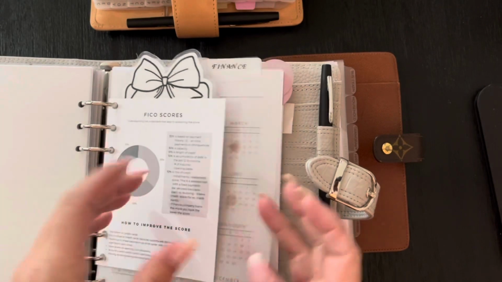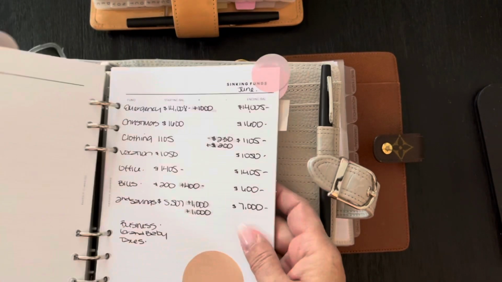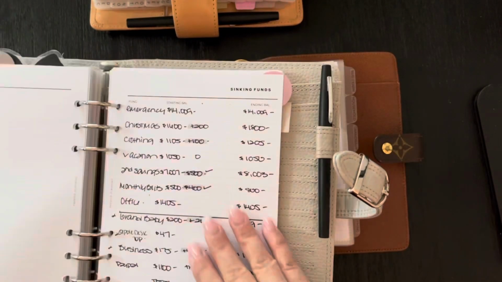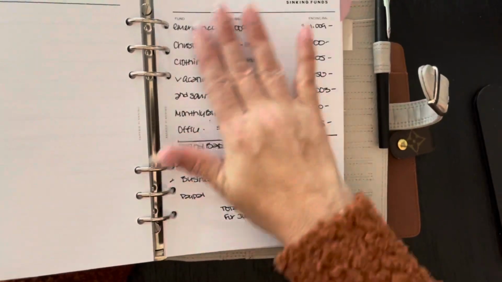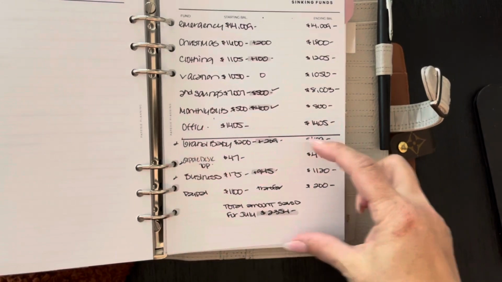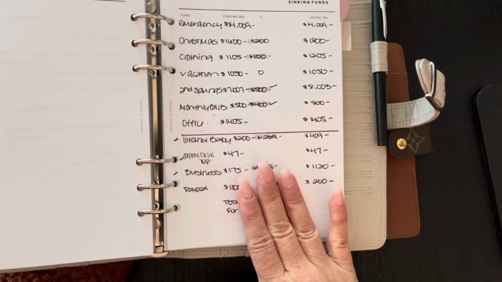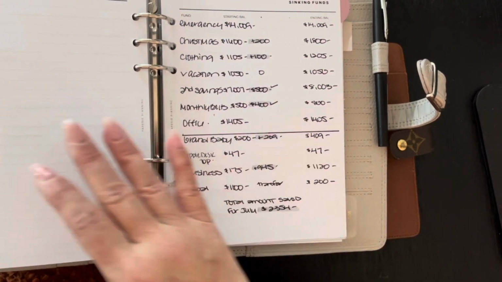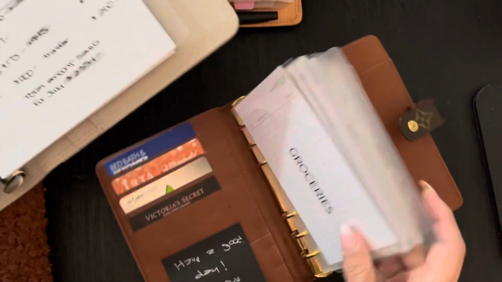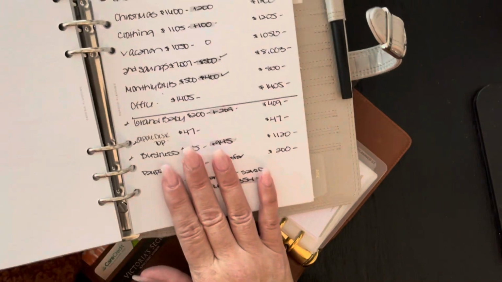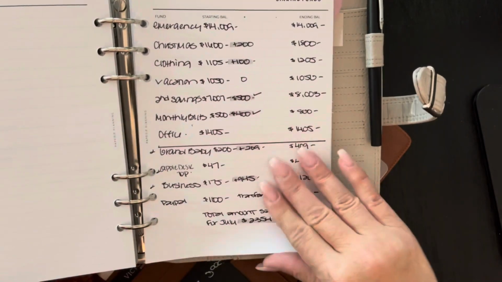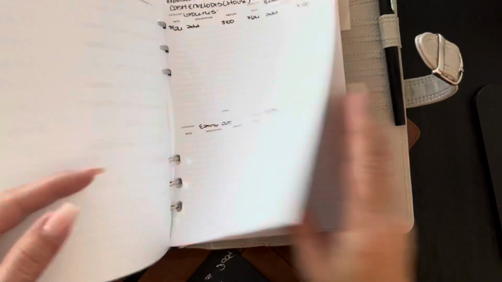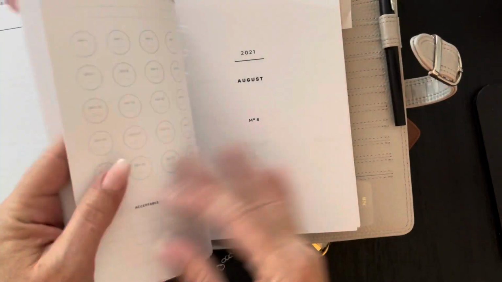So what I would do is I would look at what I have. These are my sinking fund categories. These are sinking fund expenses. Here are your cash envelopes, which are your variables, things that you spend on regularly. I think I have it listed out here too. And I want to show you this because it's really important for you to understand the difference between the two.